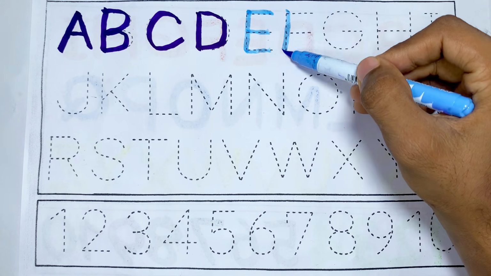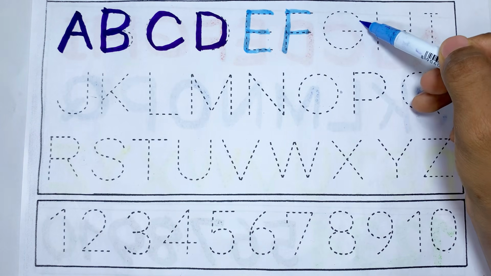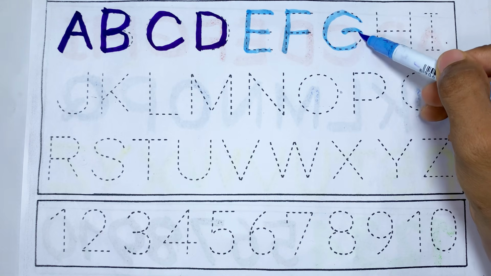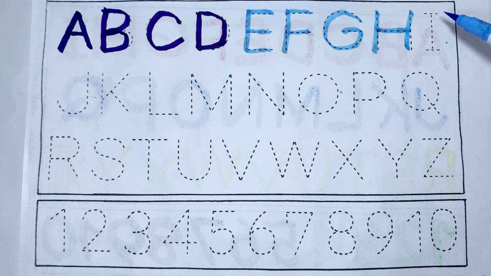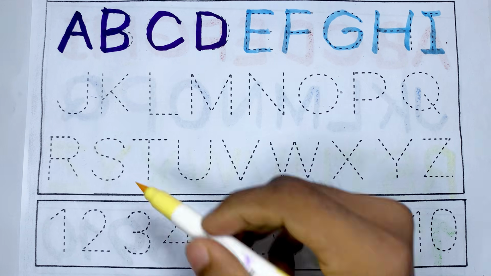E for elephant, F for fish, G for God, H for helicopter, I for ice cream. Now you draw J, the alphabet J.